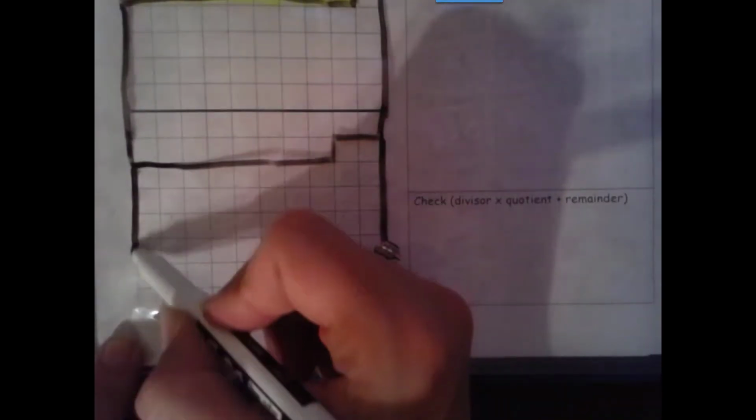So 59, plus 59, plus 59, that's 7 groups, and I have 3 left over. So that means 59 is not our greatest common factor. That means our greatest common factor is 1.